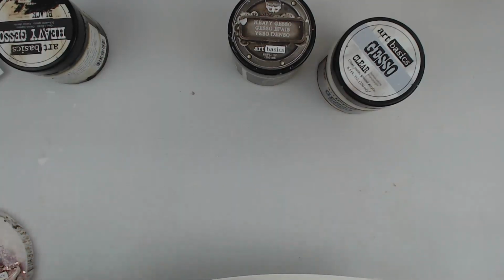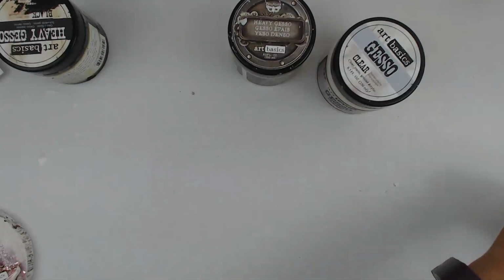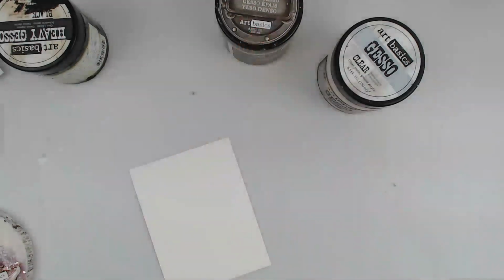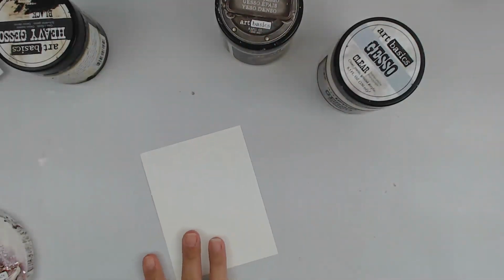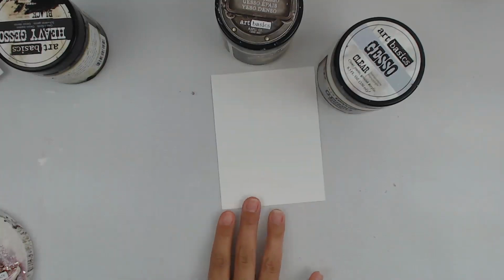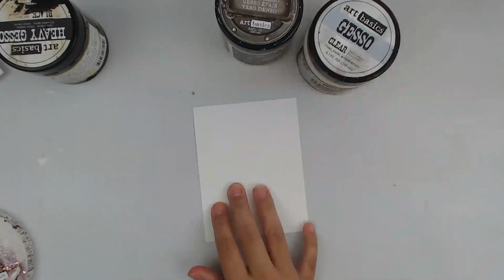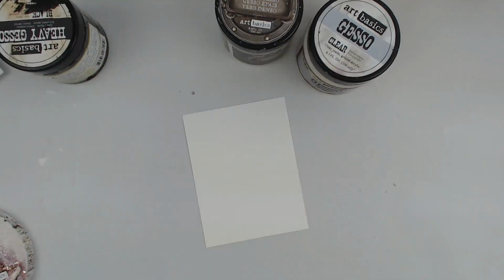So I'm going to move this out of the way, and I'm going to show you quickly, because I did mention it, that you can use heavy gesso sort of like a paste, and then we'll go on to some different pastes. Where are my stencils?